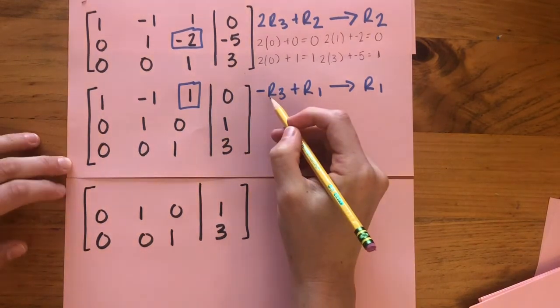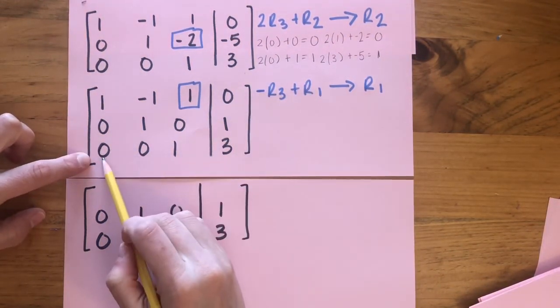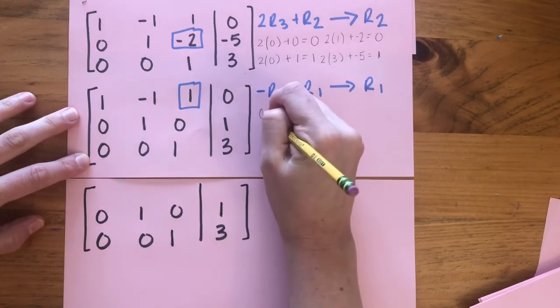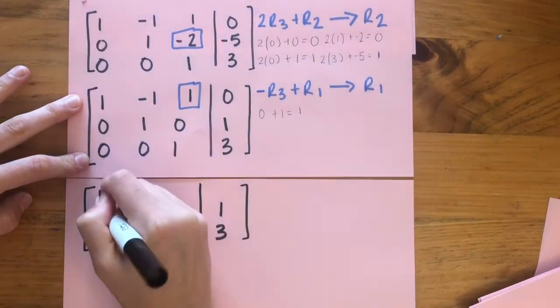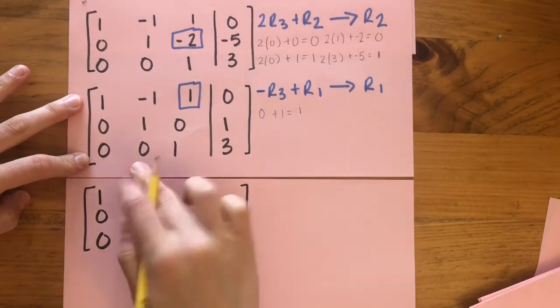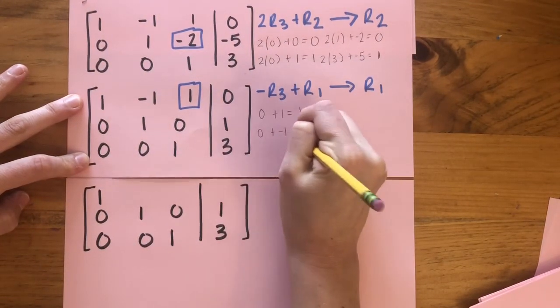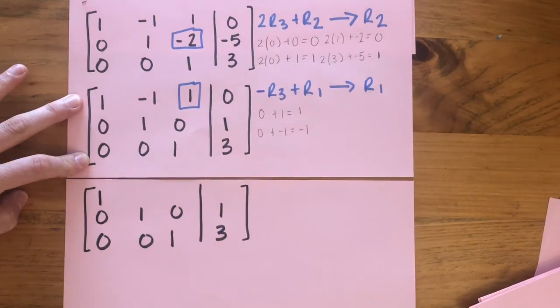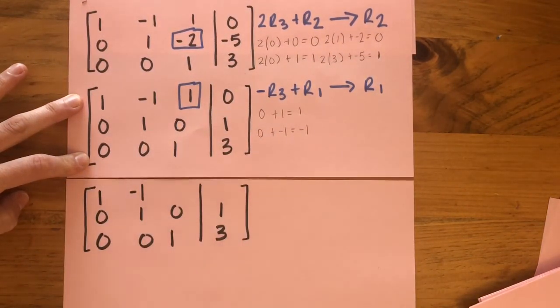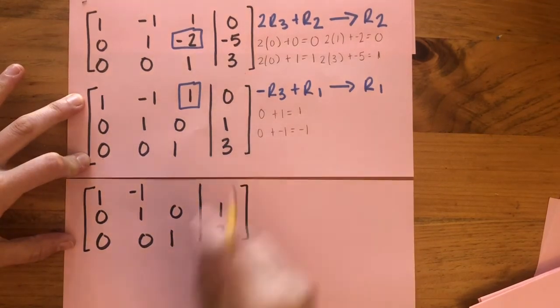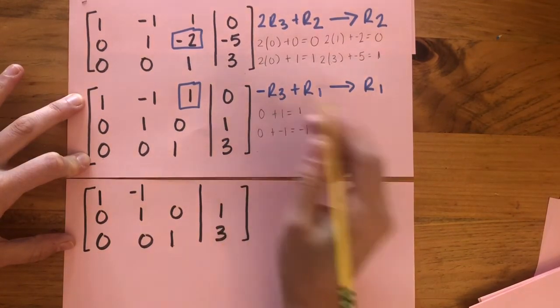So negative row 3, I don't have to do the zeros because that's just 0. So 0 plus 1 is 1. So this entry stays 1. 0 plus -1 is -1. So this entry stays -1. But then we're going to change this to negative, because it's negative row 3.